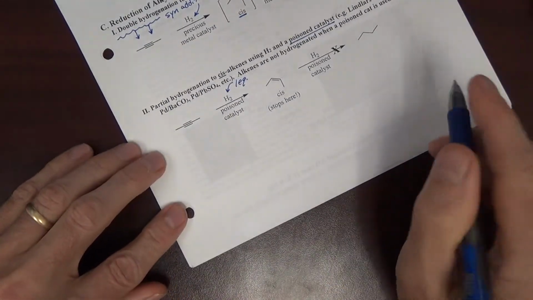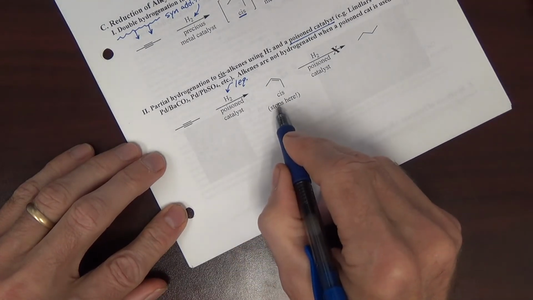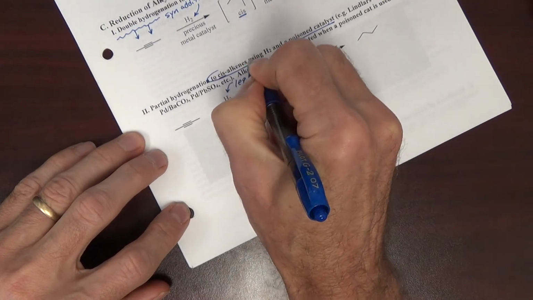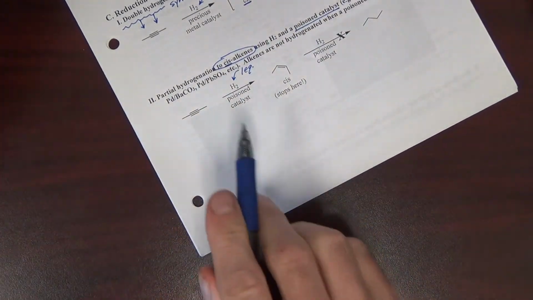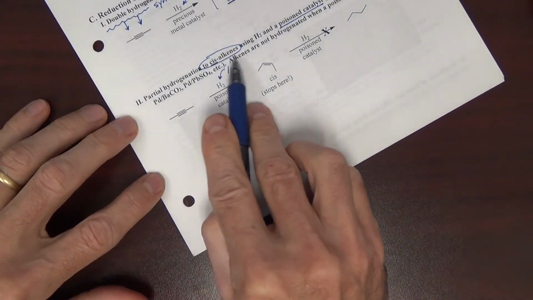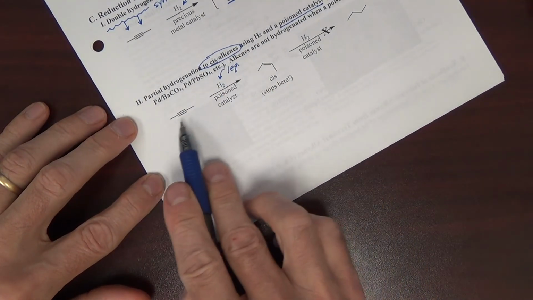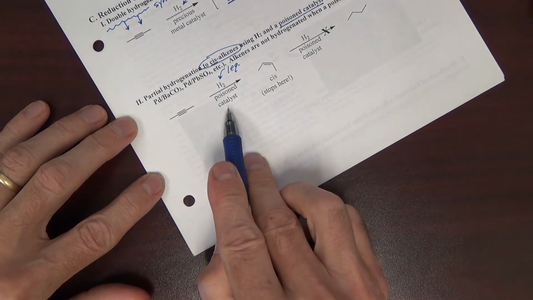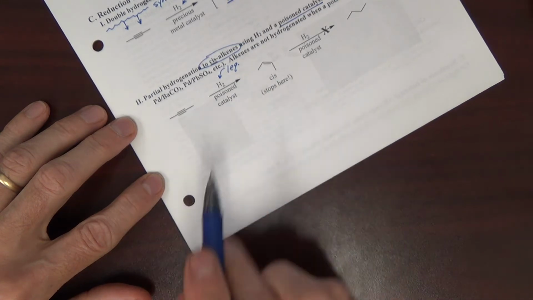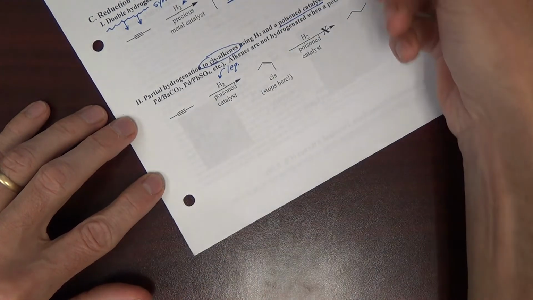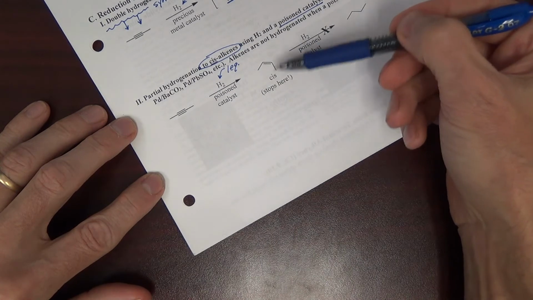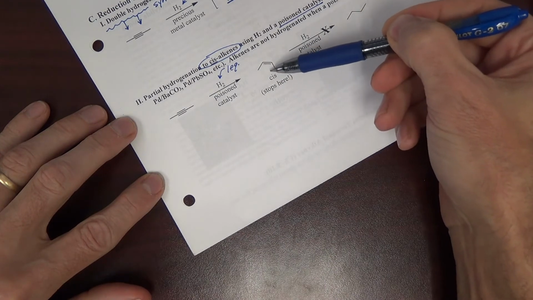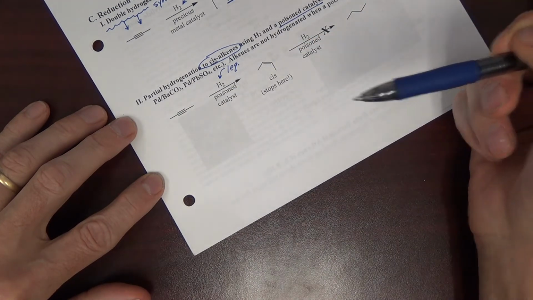So, in the end, we have a synthesis of a cis-alkene. And you can put this reaction in your toolbox. How do you make cis-alkenes? One way to do it is to partially hydrogenate an alkyne using hydrogen and a poison catalyst. Okay. The next question becomes maybe, well, how do you make trans-alkenes? Can you make a trans-alkene from an alkyne?